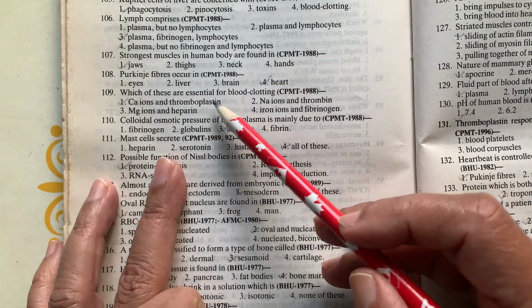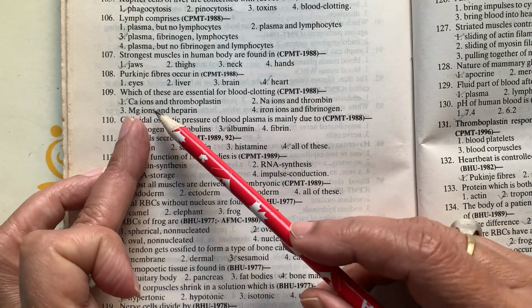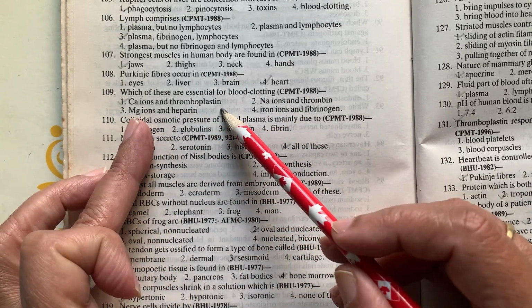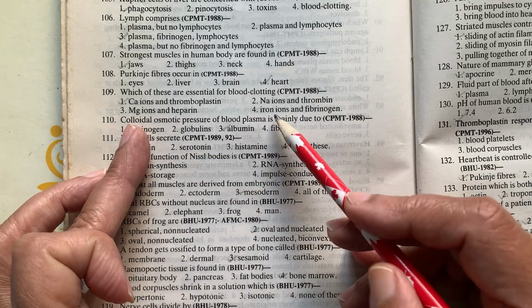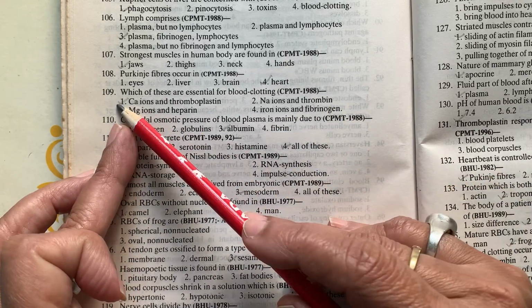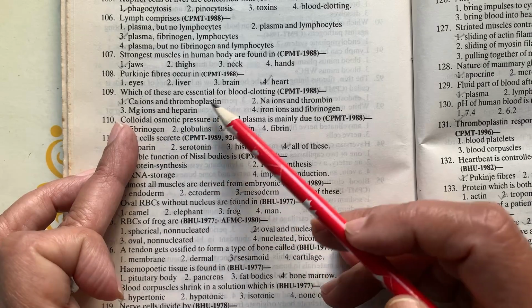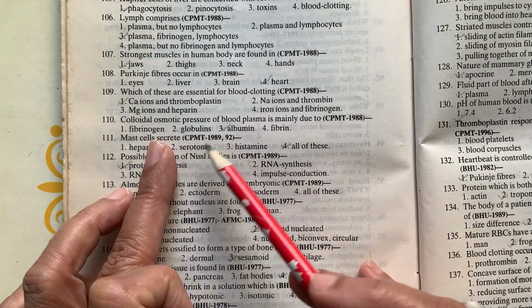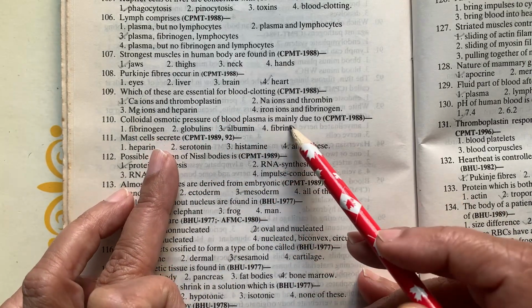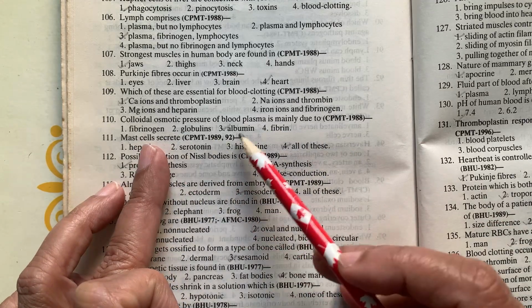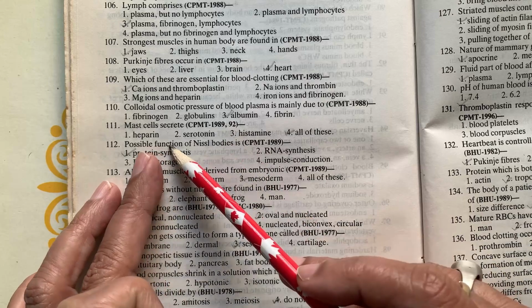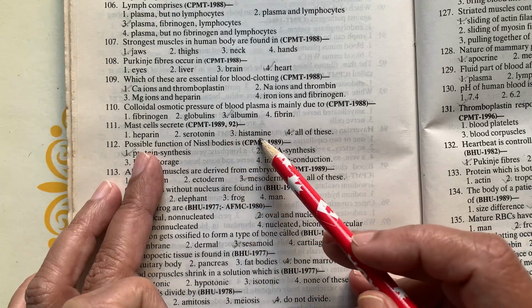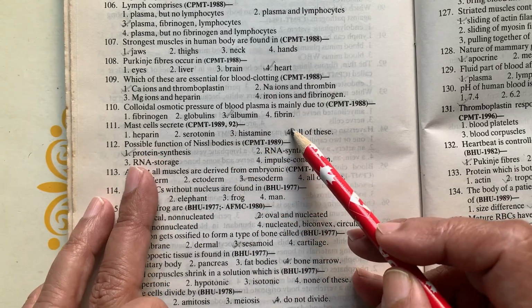Which of these are essential for blood clotting? Calcium ions and thromboplastin, sodium ions and thrombin, magnesium ions and heparin, iron ions and fibrin. First option is correct, calcium ions and thromboplastin. Colloidal osmotic pressure of blood plasma is mainly due to fibrinogen, globulins, albumin, fibrin. It is the albumin. Mast cells secrete heparin, serotonin, histamine, all of these. It is all of these.